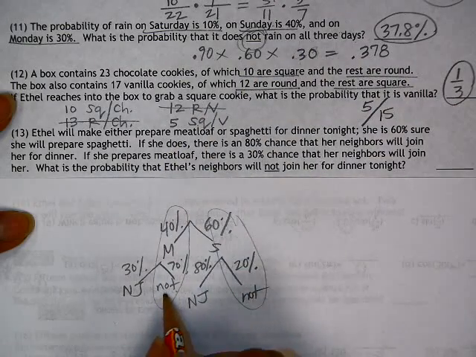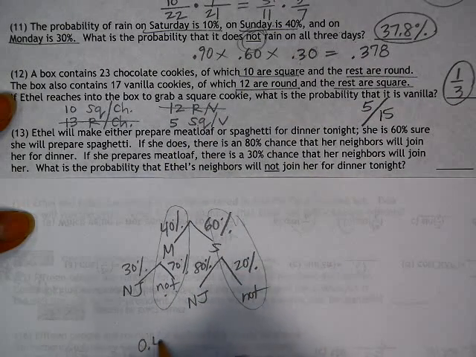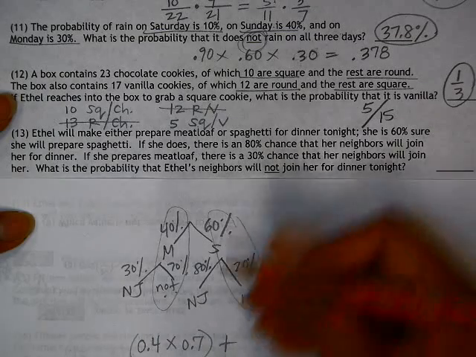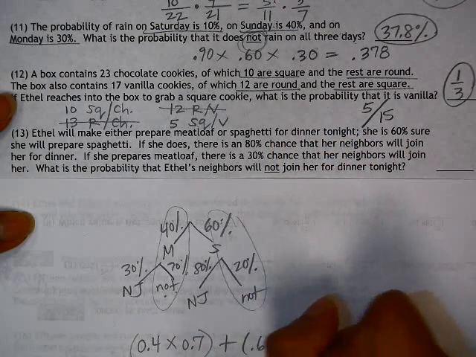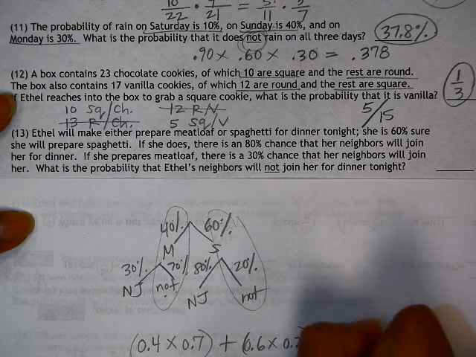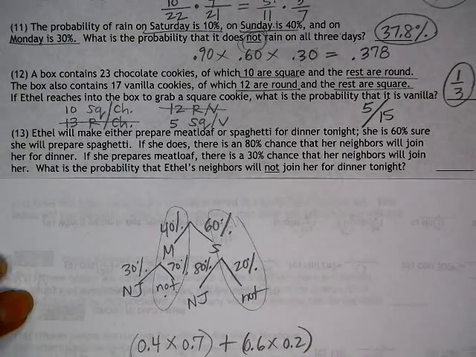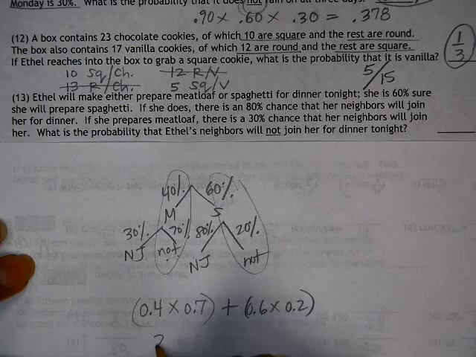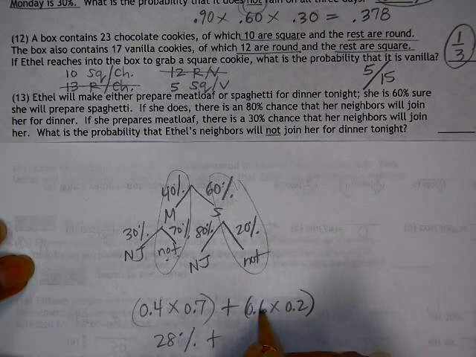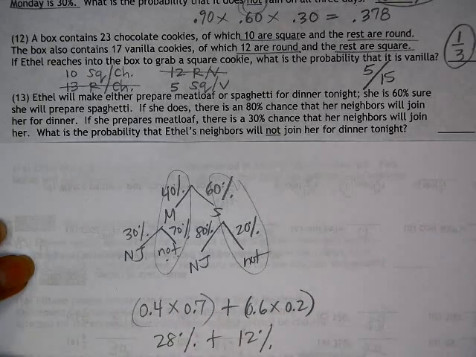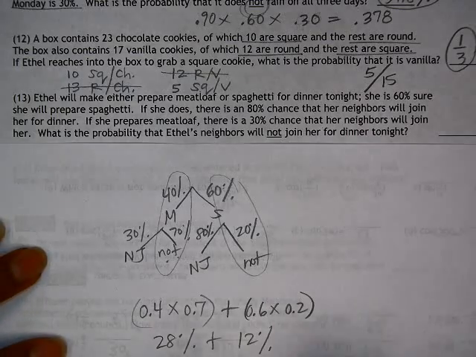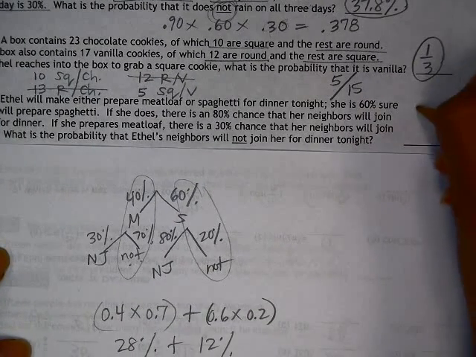To find this scenario, you need to multiply the 40% times the 70%. Plus, there's also this possibility, 60% times 20%. So this scenario here would be a 28% chance. Plus, this would be a 12% chance. So in total here, we have a 40% chance that her neighbors will not join.